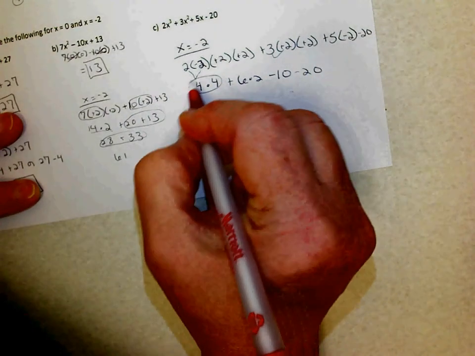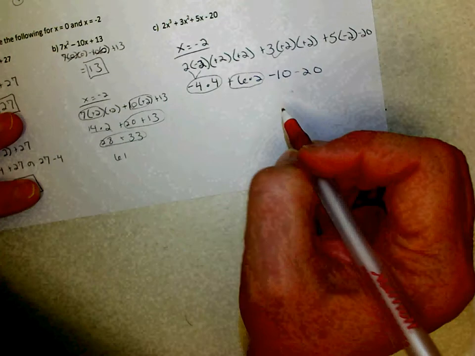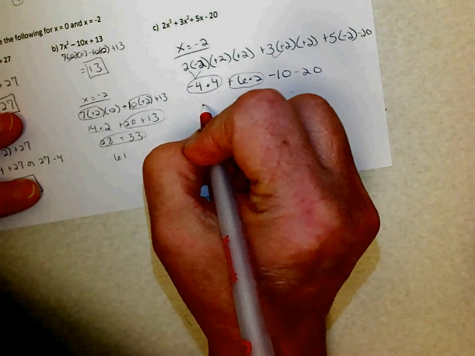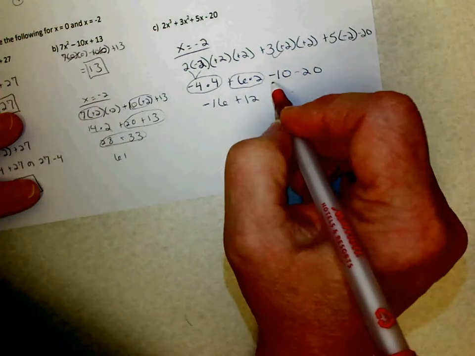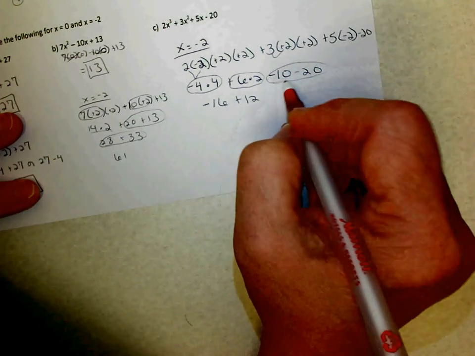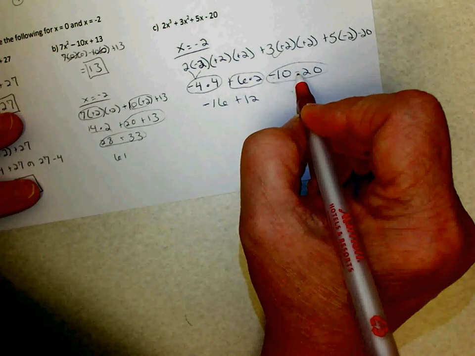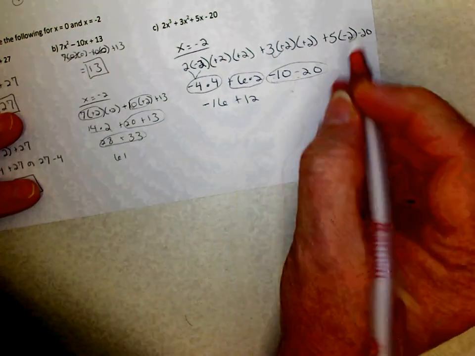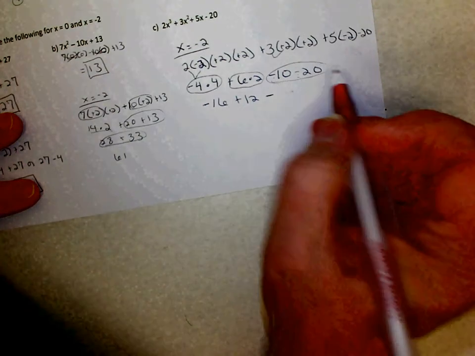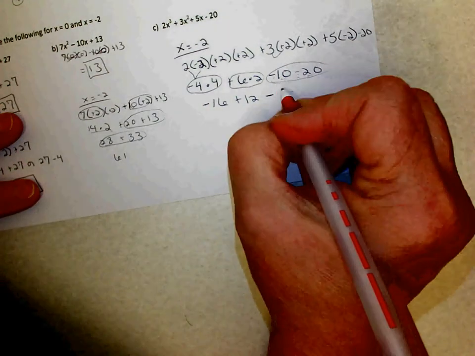Now I work these two, and negative 16 plus 12. Now I can add these two together. A negative 10 plus a negative 20. Remember this, if I owe and I owe some more, I owe a lot more. So I have to add these two together, which gives me negative 30.